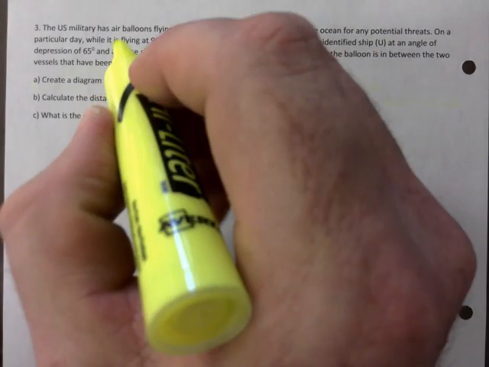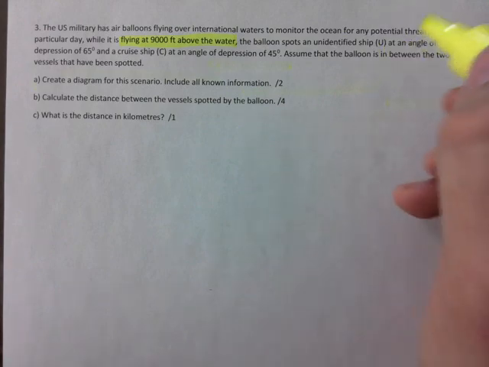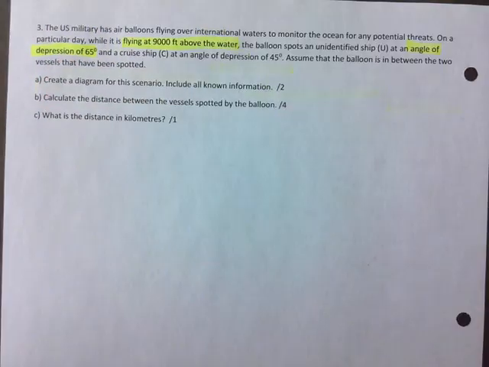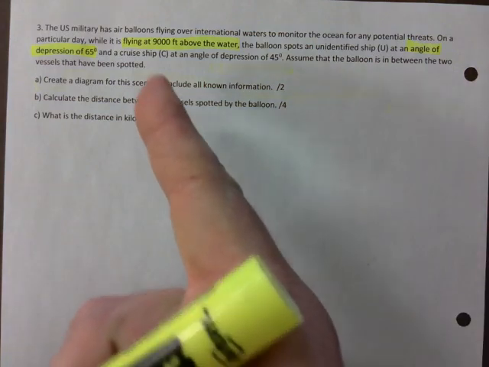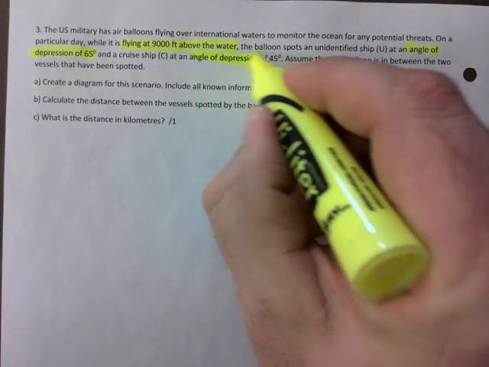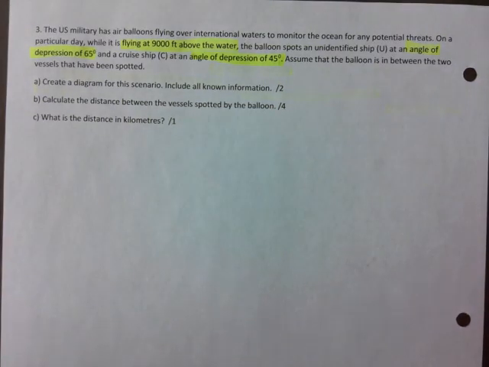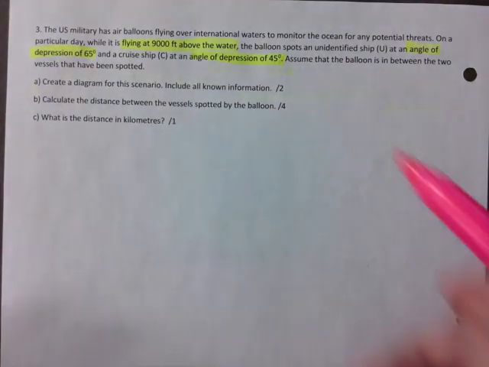Right. The U.S. military has air balloons flying over the international waters to monitor the ocean for potential threats. On a particular day, while flying 9,000 feet above water, that is height or altitude, right? The balloon spots an unidentified ship marked U at an angle of depression of 65 degrees, and a cruise ship called C at an angle of depression of 45. Assume that the balloon is between the two vessels that have been spotted. That is a very important detail.